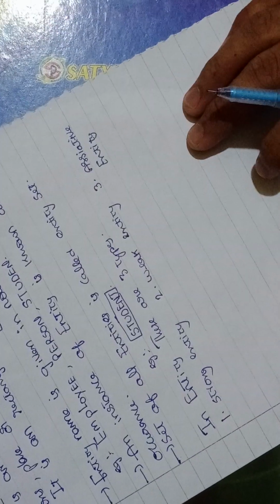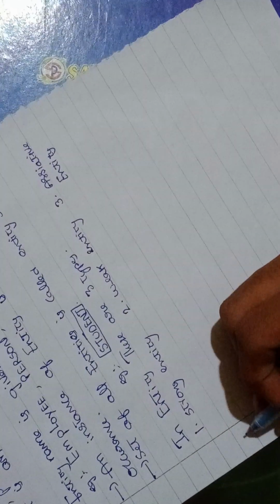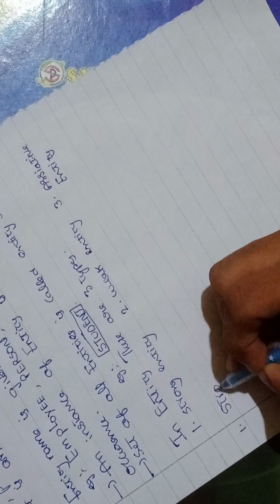Okay, now first we can see the strong entity.